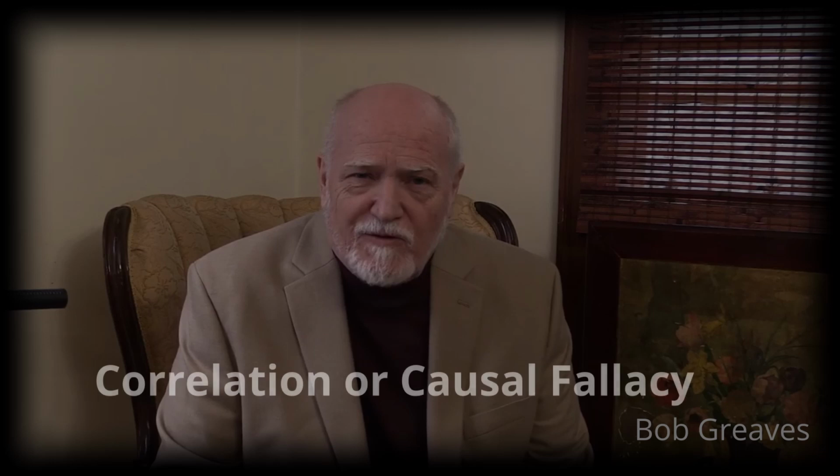Correlation or causal fallacy. This fallacy involves assuming a particular cause is the correct explanation for an apparent effect because it just seems painfully obvious. It may seem there is no need to demonstrate any actual cause and effect, nor does it seem we need to eliminate other possible explanations that could produce a high correlation.